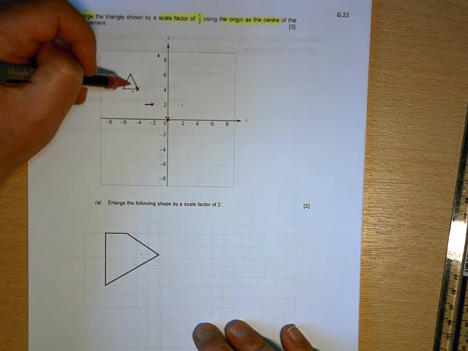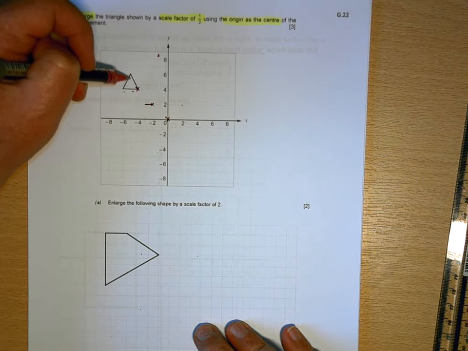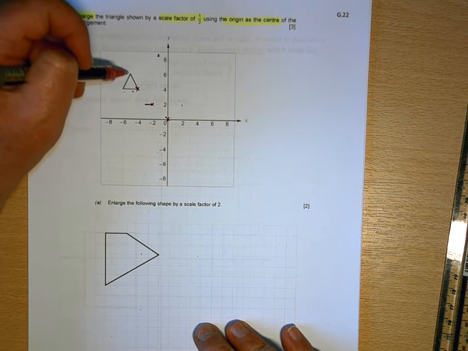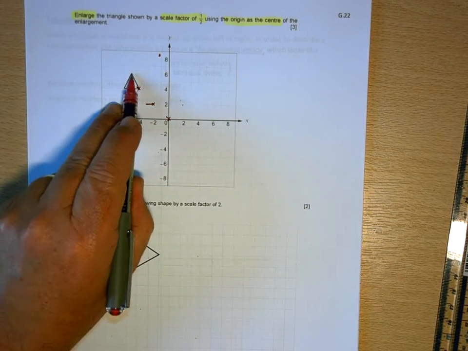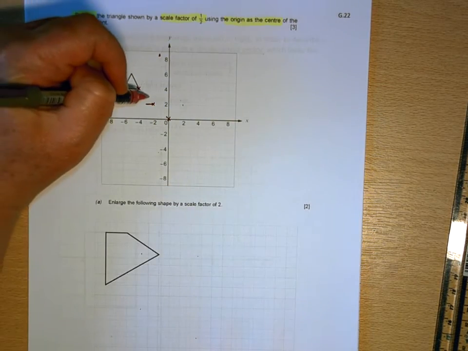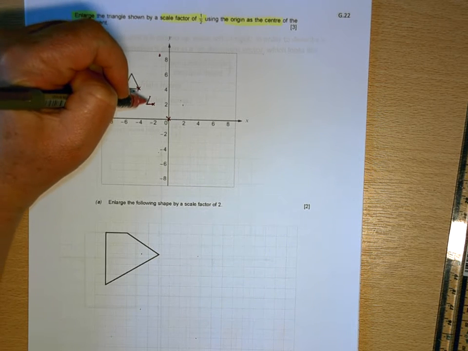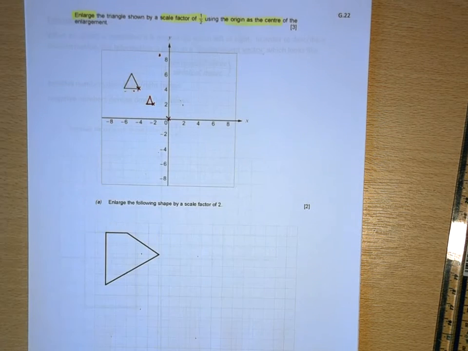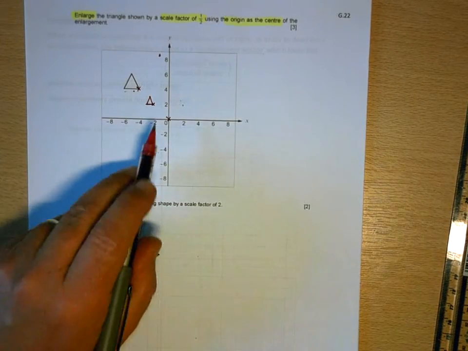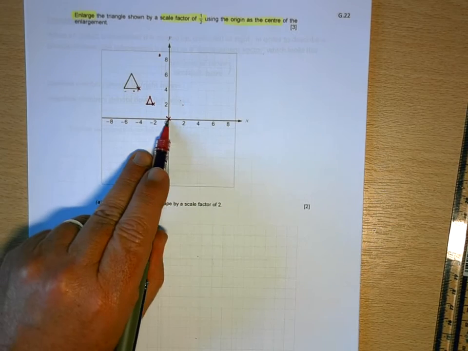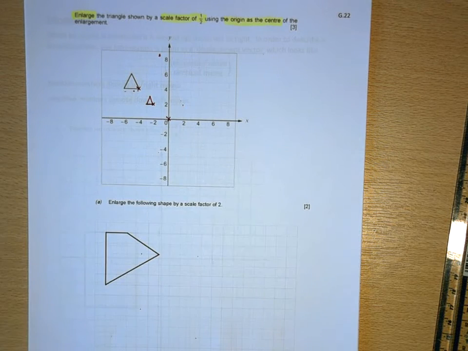Here I'm going up 2, so that's going to now only be up 1, and it's 1 square in, so that will be half a square in. So the shape that you end up with is that one. Half the size and half the distance from the origin that the original was.